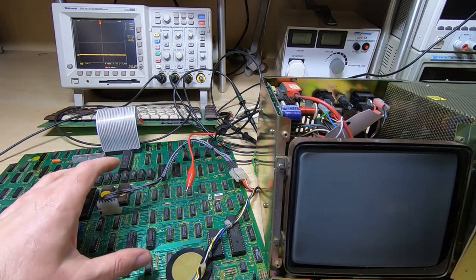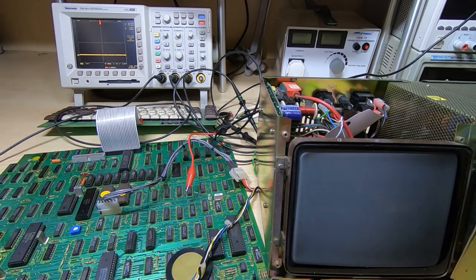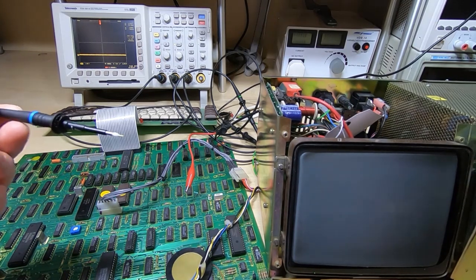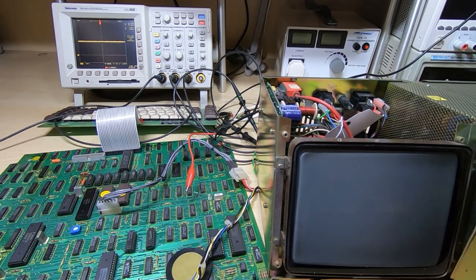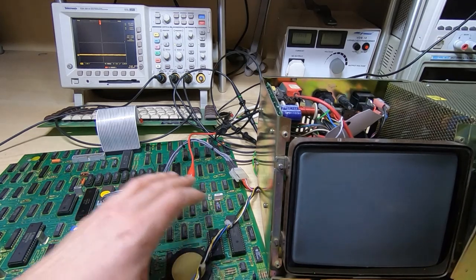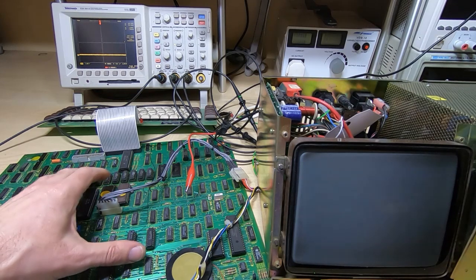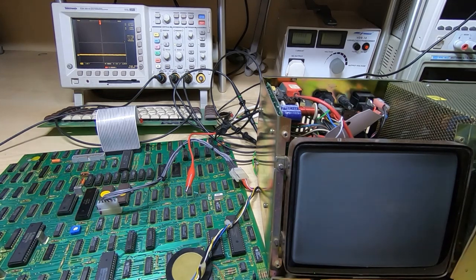I have found some failed ICs, but replacing those hasn't resolved the issue. And using a scope to look around the board, I was finding that the signal levels on various buses and control lines were very marginal with regard to TTL operation. There are some large-scale devices on here, of course, that also tend to need certain signal levels to work properly.